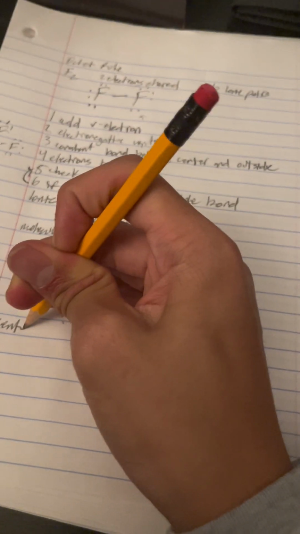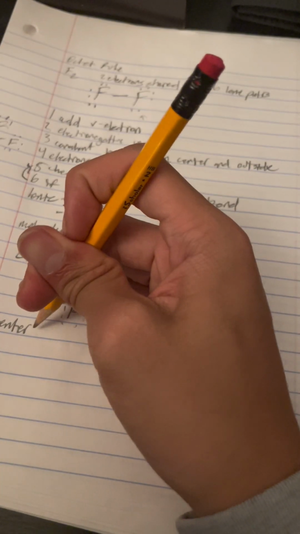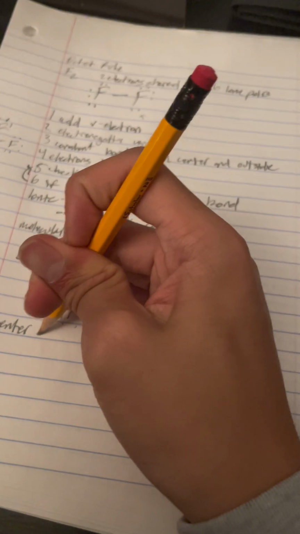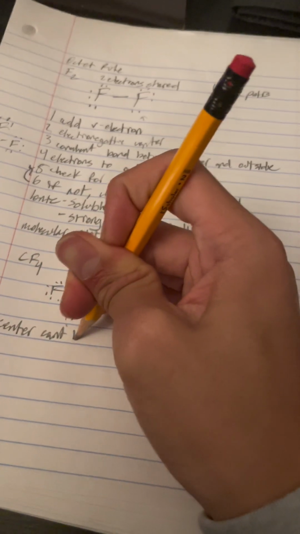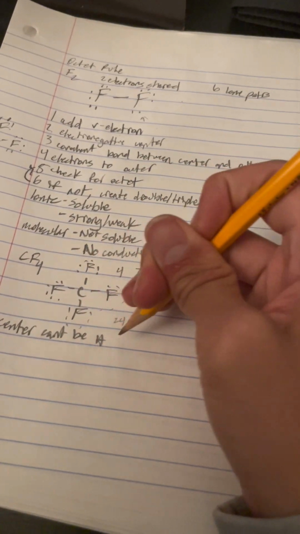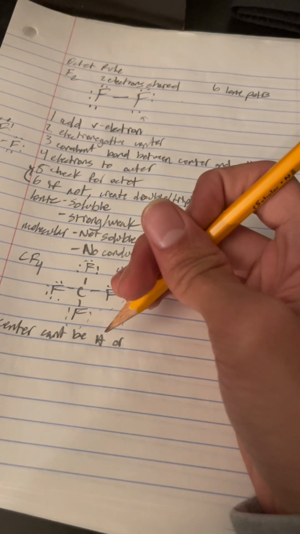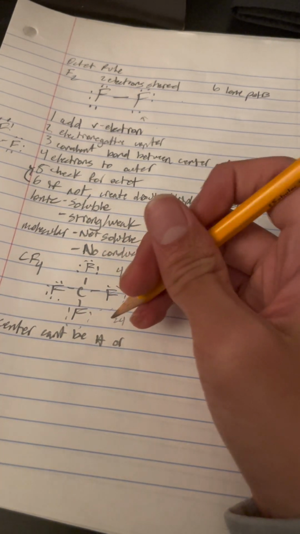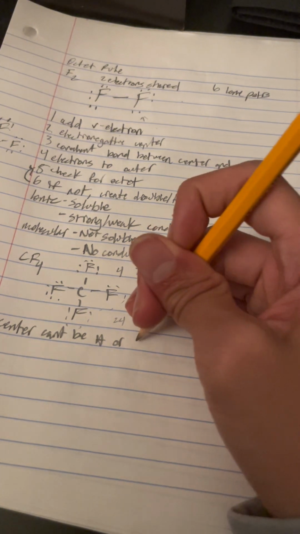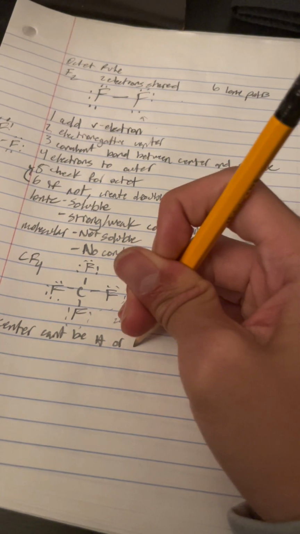So the center, it is important to know that the center can't be hydrogen or a group on group 7.